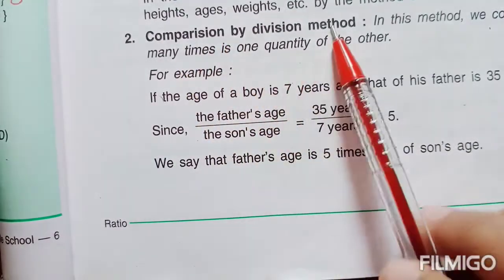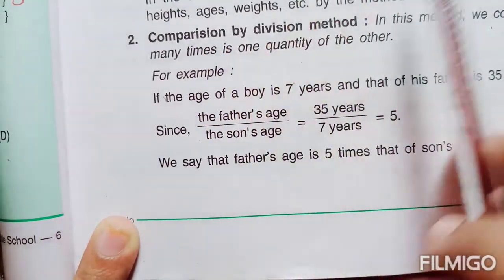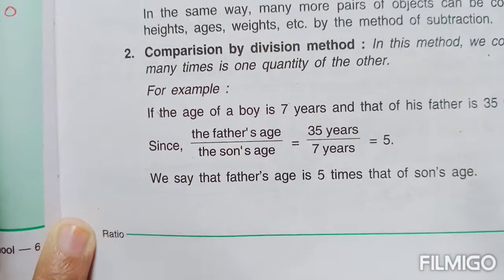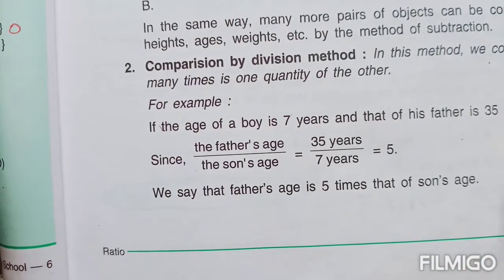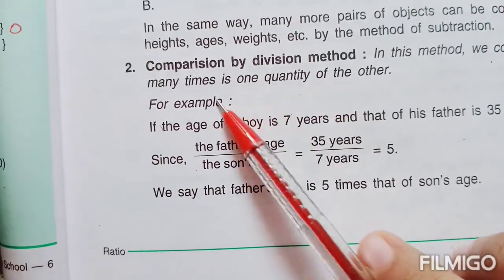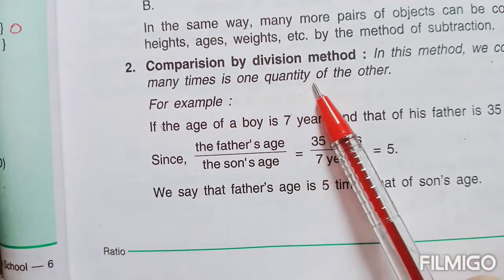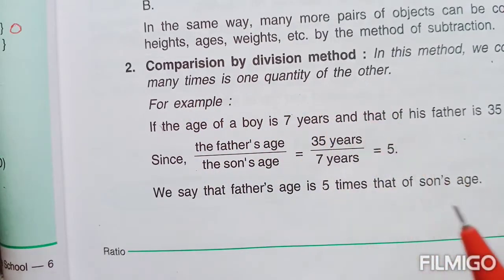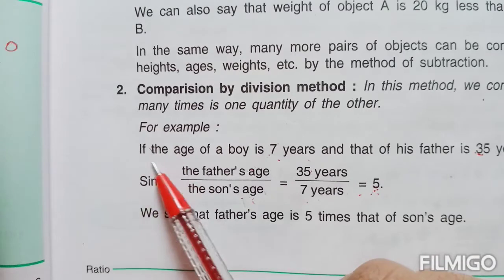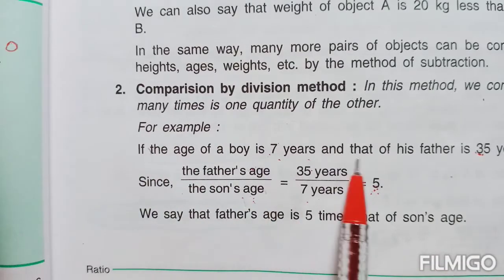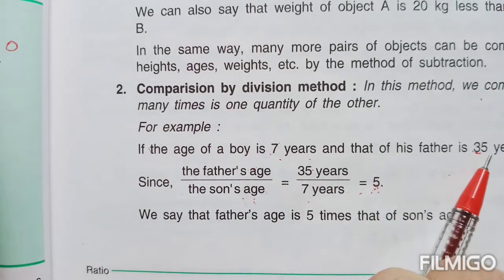Okay, the second method is comparison by division. In this comparison method, we will come to know how many times one quantity is of the other. Let us take one example. If the age of a boy is 7 years and that of his father is 35 years.